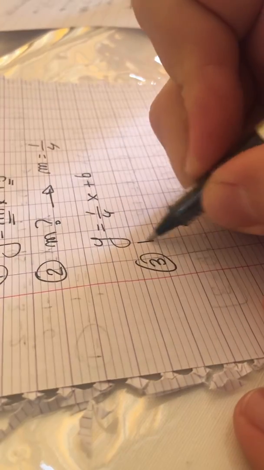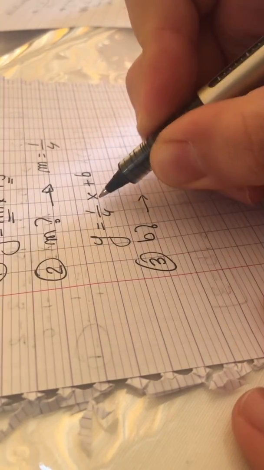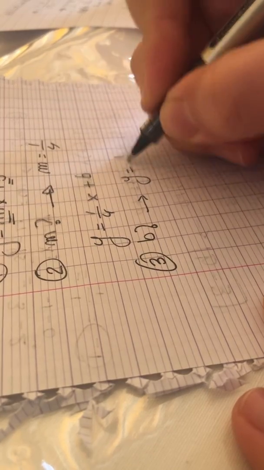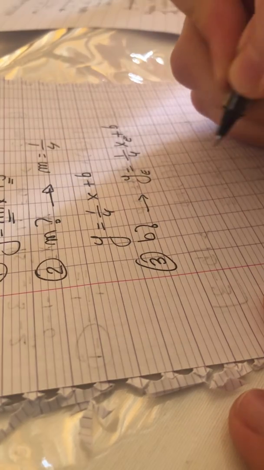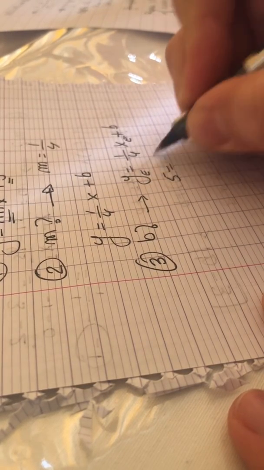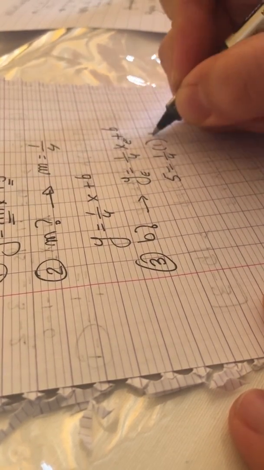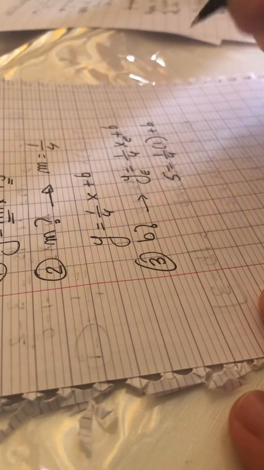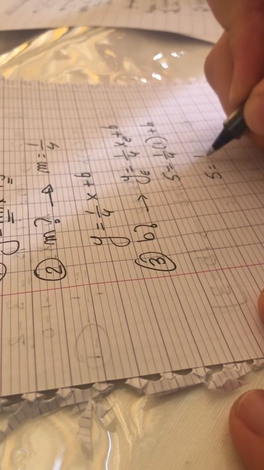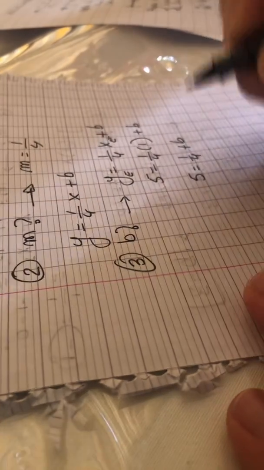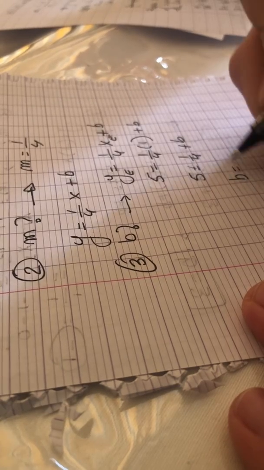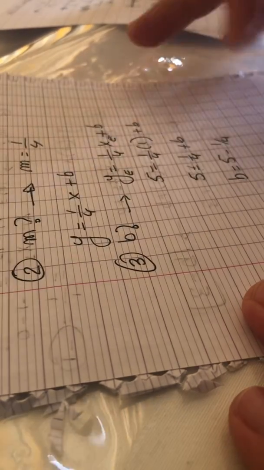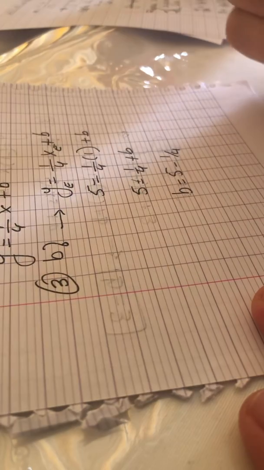So in my third step, I need to find b. To find that, as we said, we need to replace y and x by the coordinates of a point that passes through the line, which is in this case E. So y of E, which is 5, equal to 1 over 4 x of e, which is 1 plus b. 1 over 4 times 1 is simply 1 over 4. And to find b, I need to move this 1 over 4 to this side, so it becomes negative. So b is equal to 5 minus 1 over 4, which is 4.75.